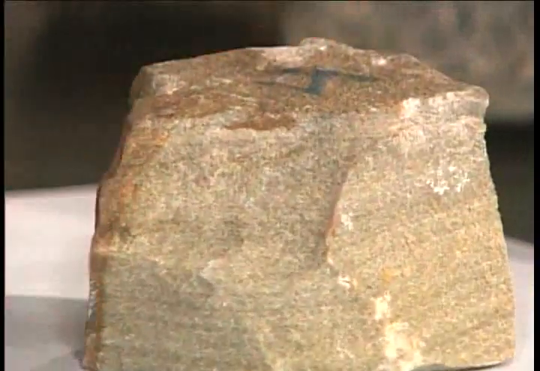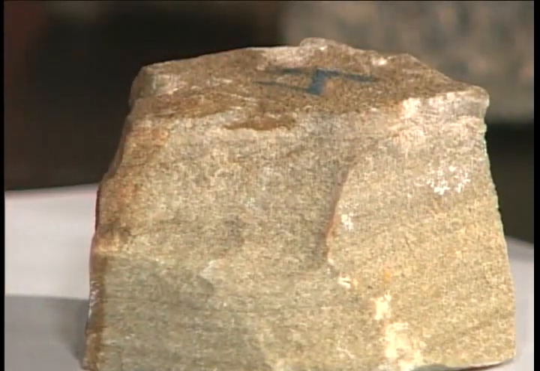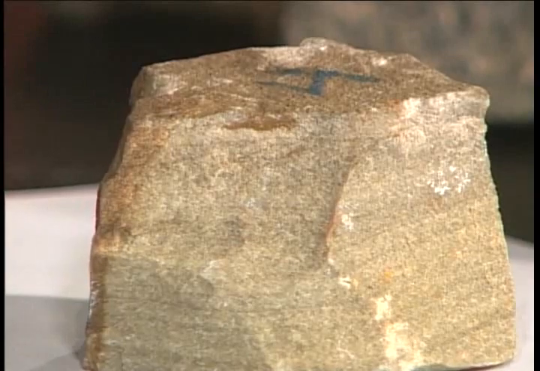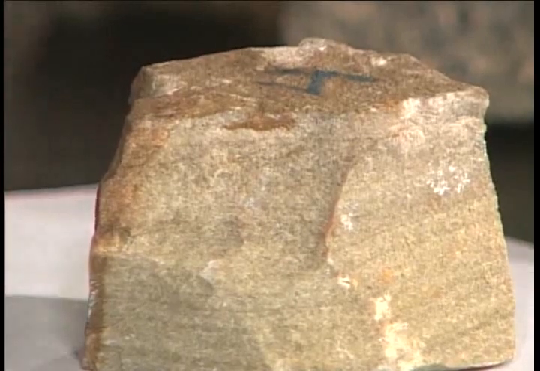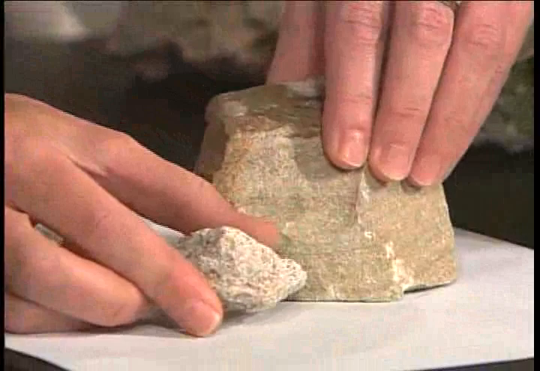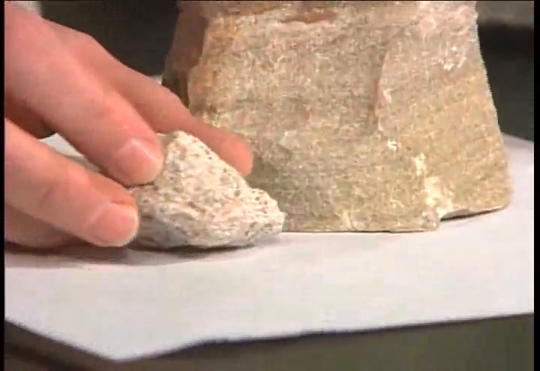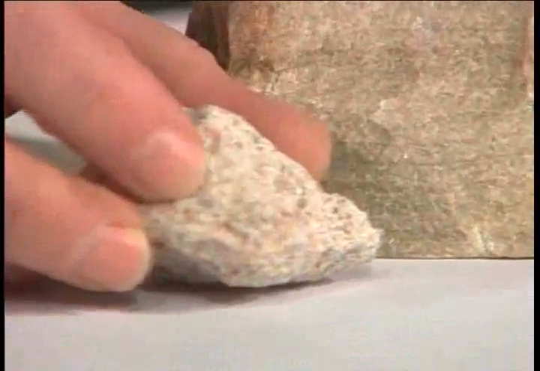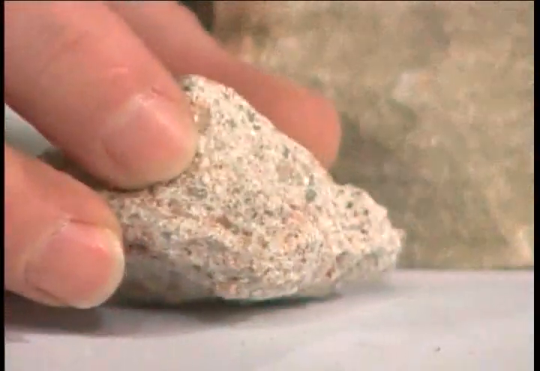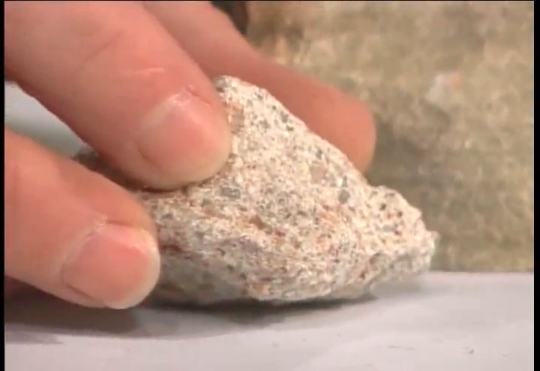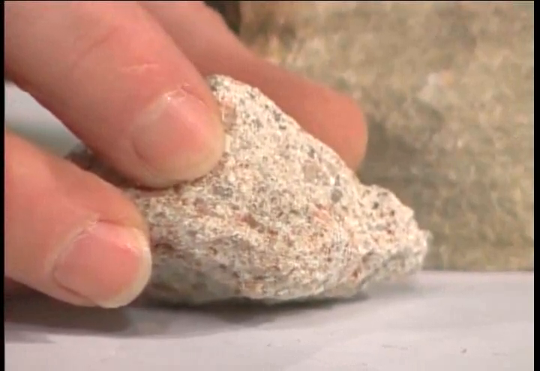Now, again, we don't always have to have quartz sand making up a sandstone. We can have feldspars, and I have a sample here. If you could examine this rock up close and personal, you would see that the individual grains are not quartz grains. They are grains of feldspar.